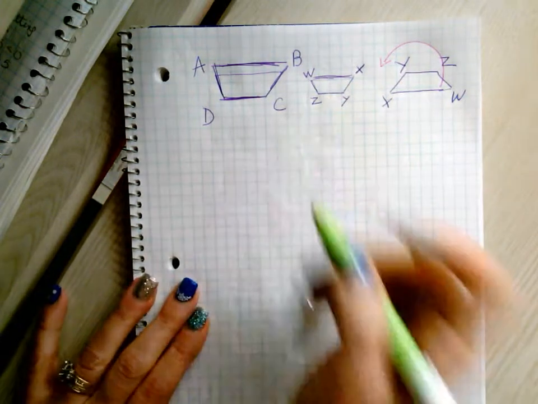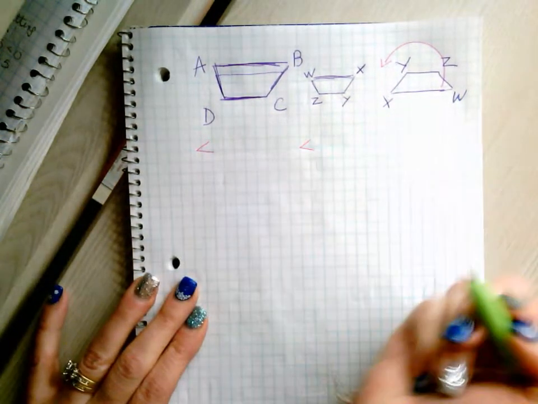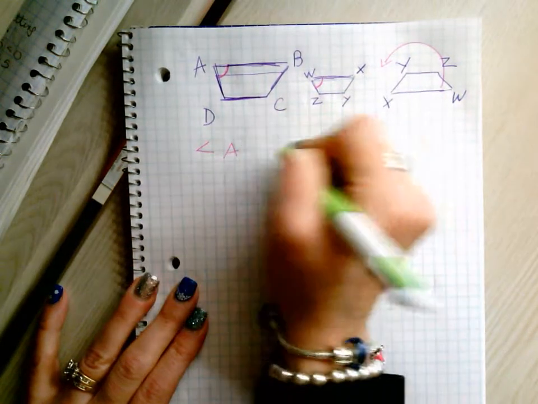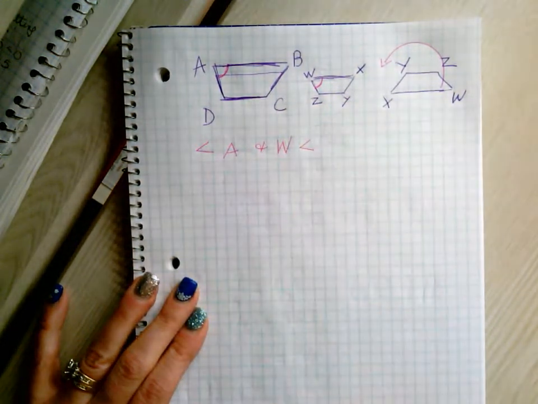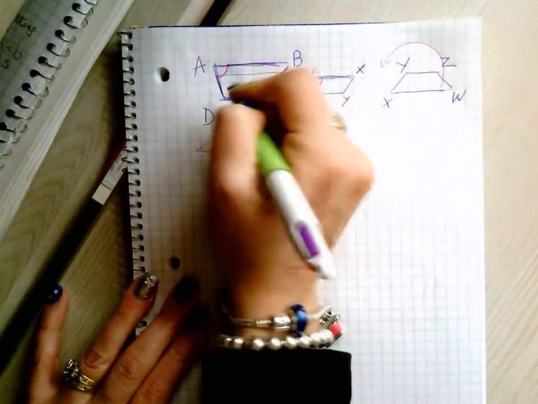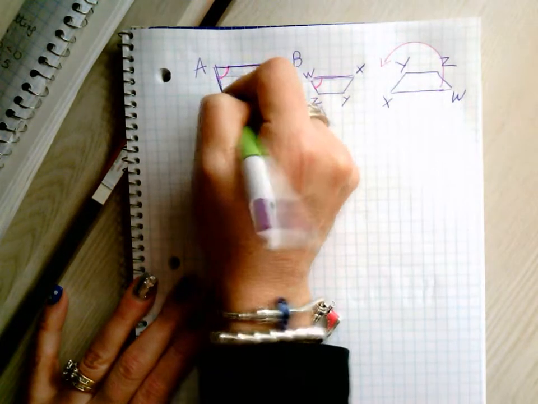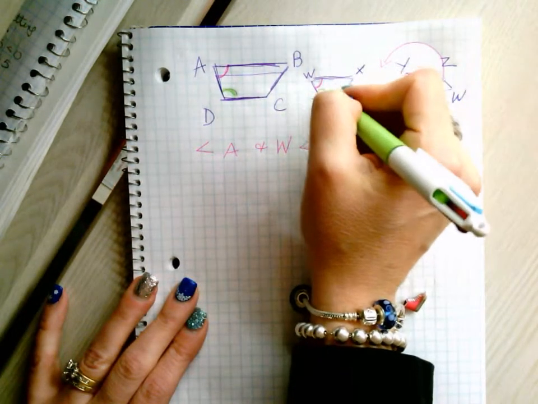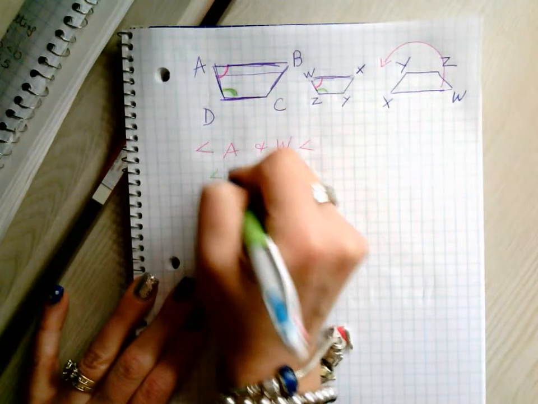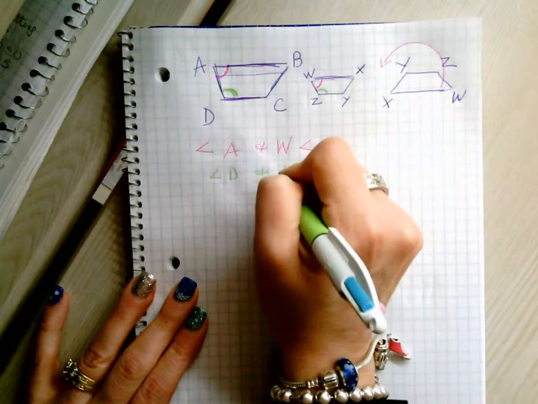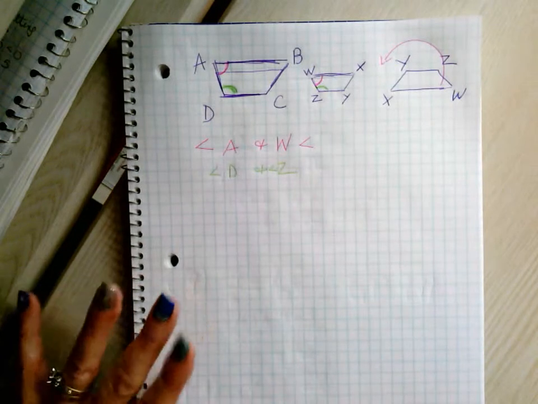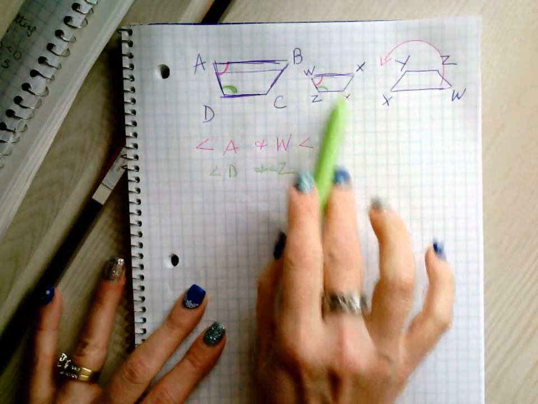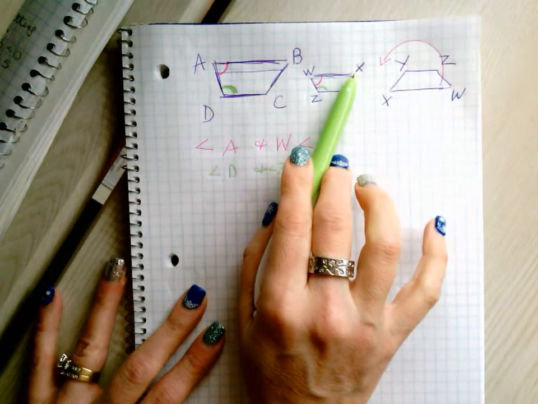Now that you've done that, you could probably see the angles. Angle A corresponds with angle W. What does D seem to match, class? D matches what? Z. Once you flip it over, it makes it a whole lot clearer. D and Z. Okay, you've got to label it correctly. I'm sure you could see that C corresponds to Y and B corresponds to X, right?